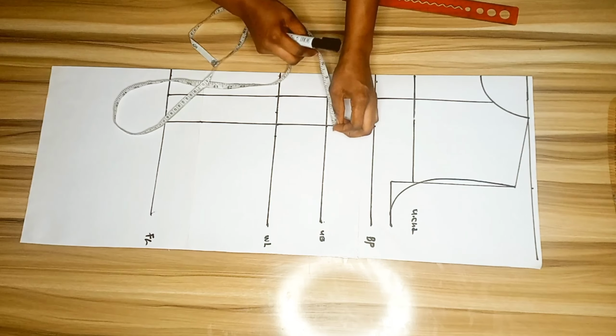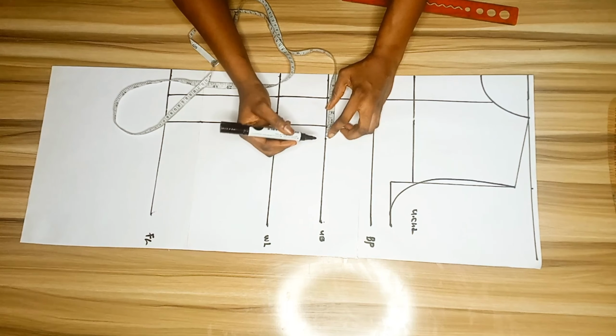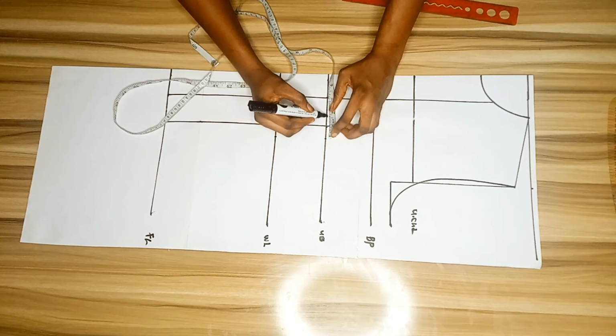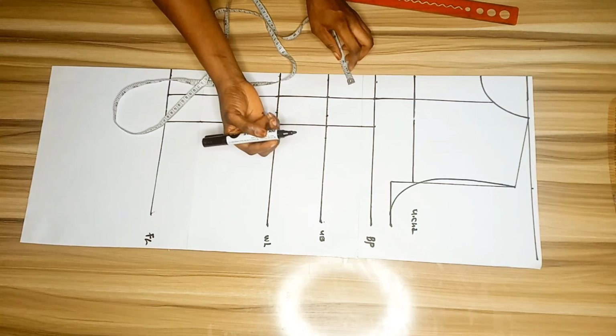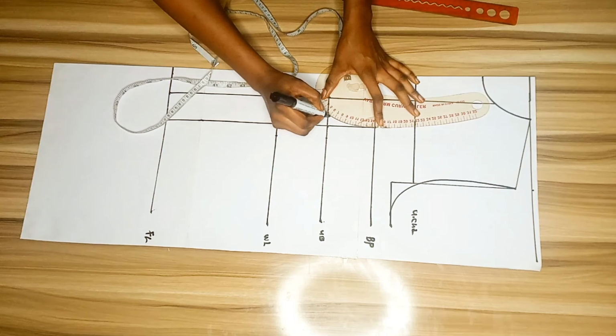So the next thing I did was to come around the under bust line. I'm going to be taking 1 inch on both sides, which makes it 2 inches. So share your 2 inch on both sides of the dart and then connect it to the bust point with your curved ruler.